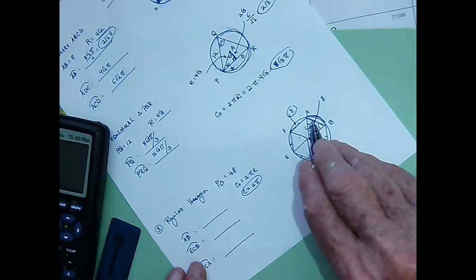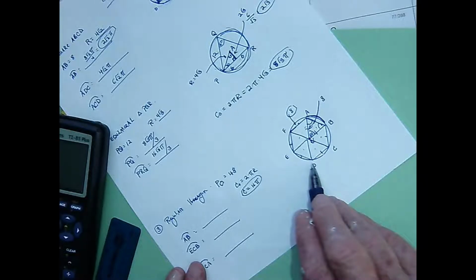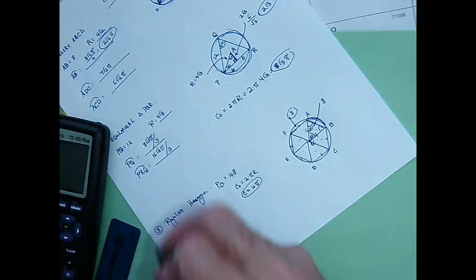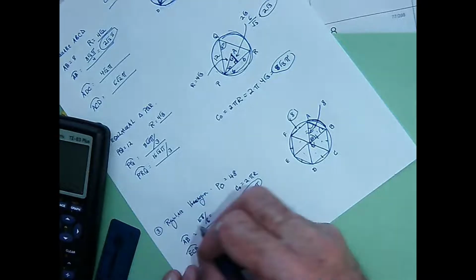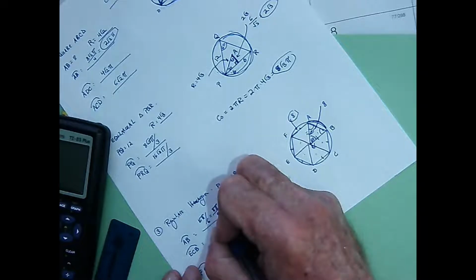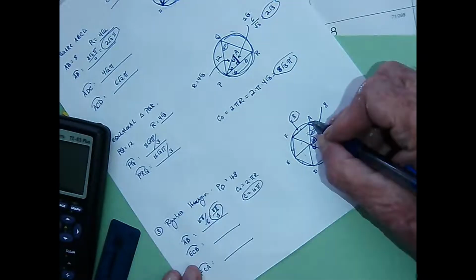And I'm sure that each of these congruent chords gives me a congruent arc, so 6 congruent arcs. So it must be one of 6 equal arcs. I would tell you that arc AB is 16 pi over 6. And I can reduce that fraction, can I? Because 2 goes into both of them. That'd be 8 pi over 3. That's how long arc AB would have been, that distance.